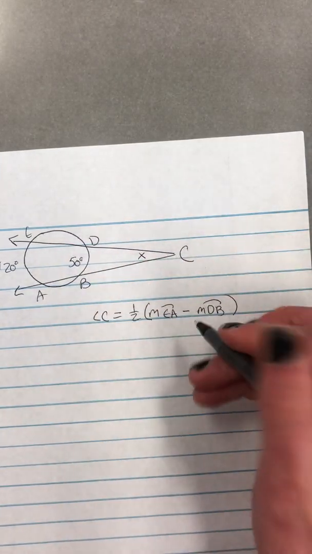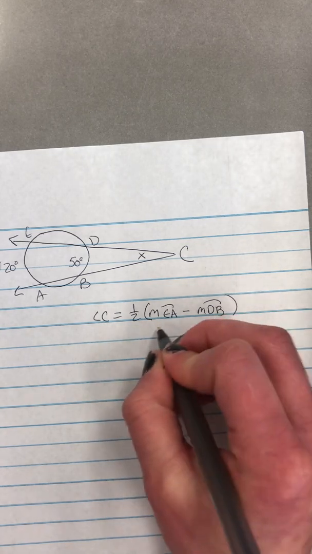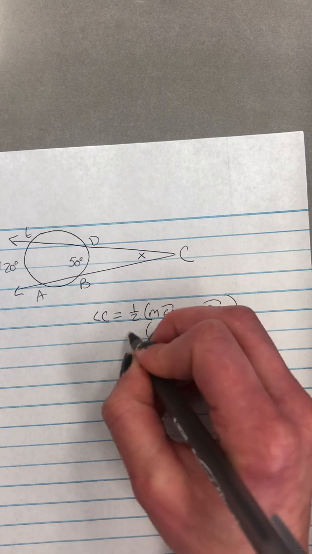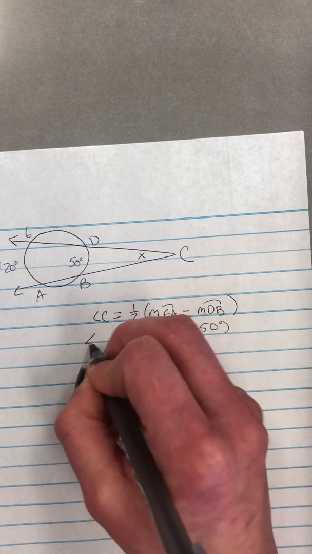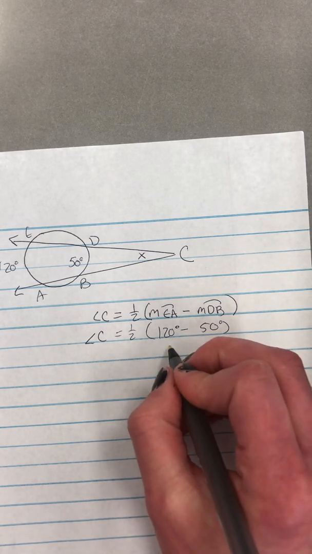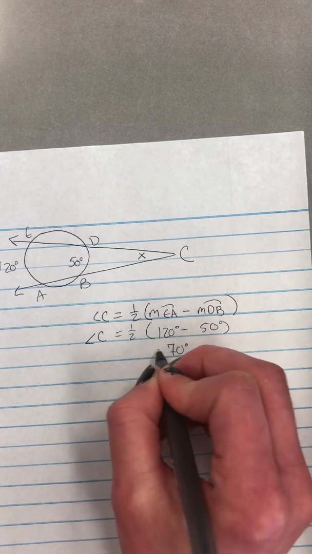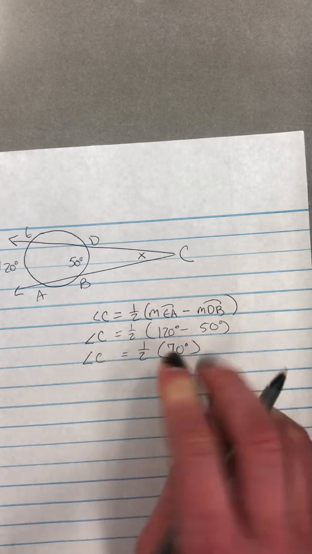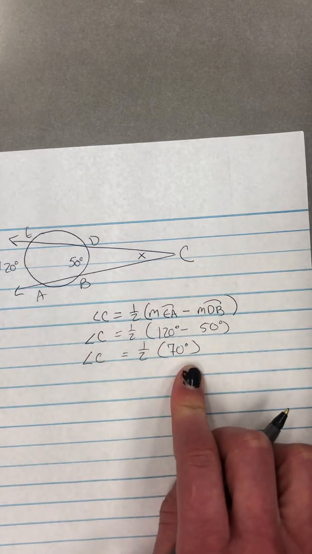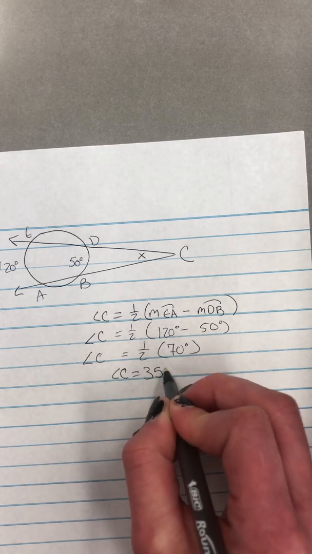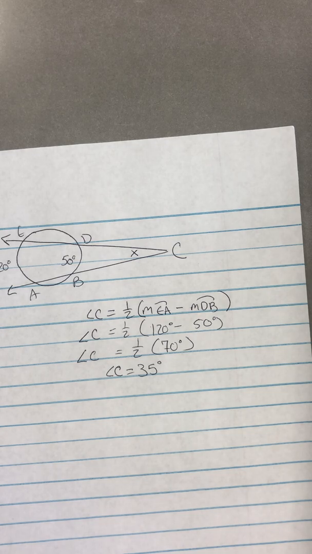Well, we know DB is 50, and we know EA is 120 degrees. 120 minus 50 is going to be 70. 70 divided by 2 is going to be 35 degrees. So for this one, it's going to be 35 degrees.